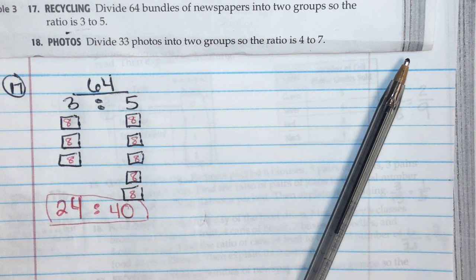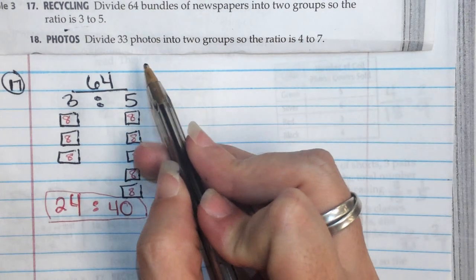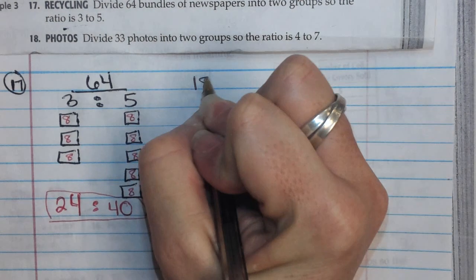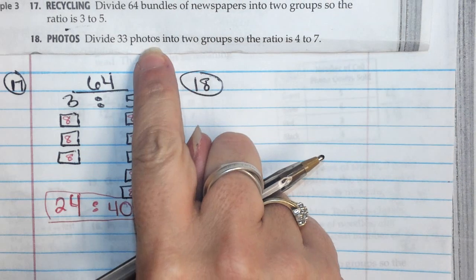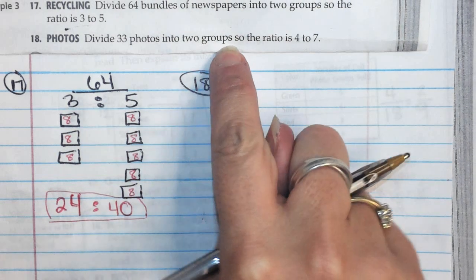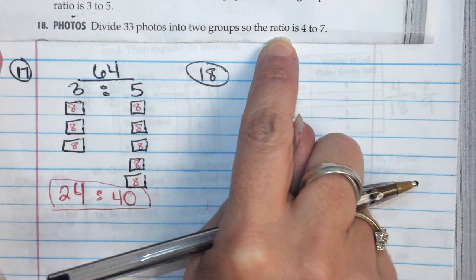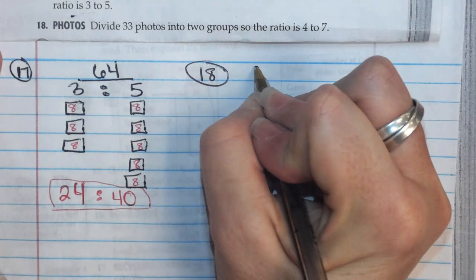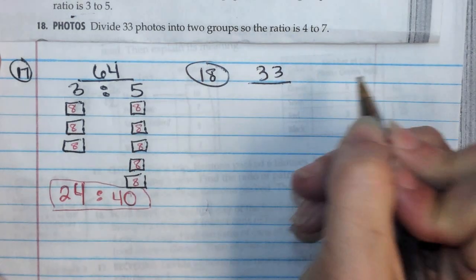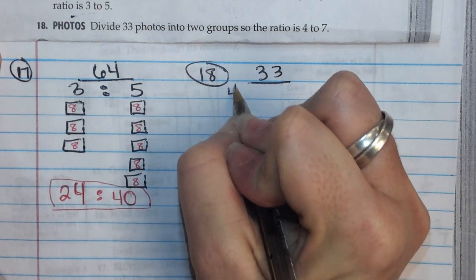Really odd. So if you will take that one, you want to try 18 with me. Granted, you might have gotten yesterday's method. I don't know. Okay, so look at 18. Divide 33 photos into 2 groups so that the ratio is 4 to 7. So I'm going to take my big number, which is 33, and my ratio is 4 to 7.